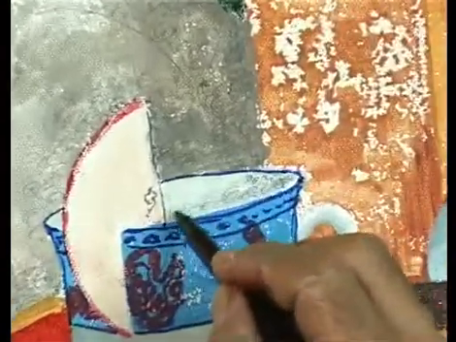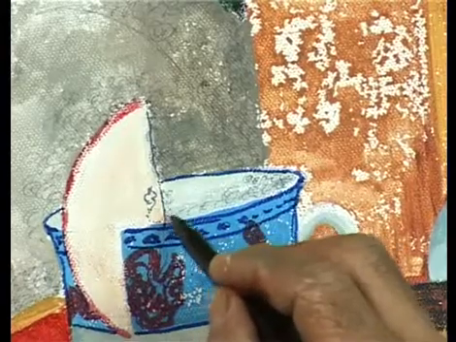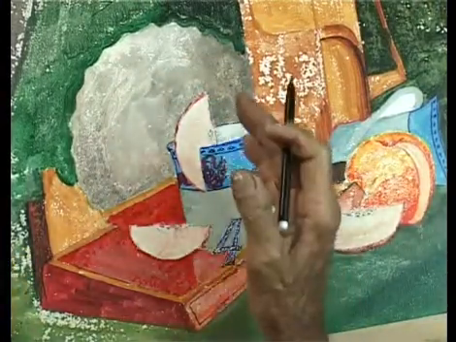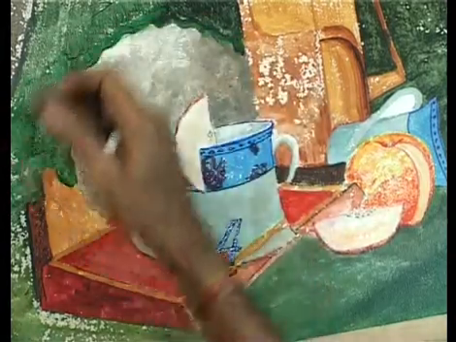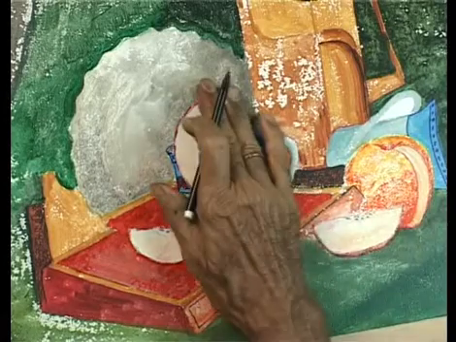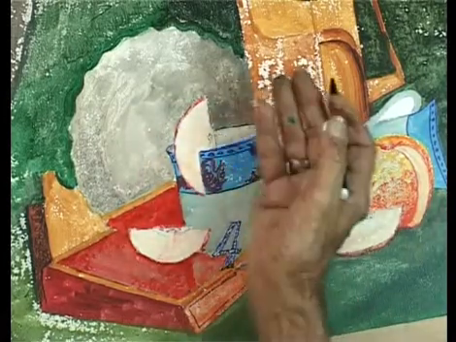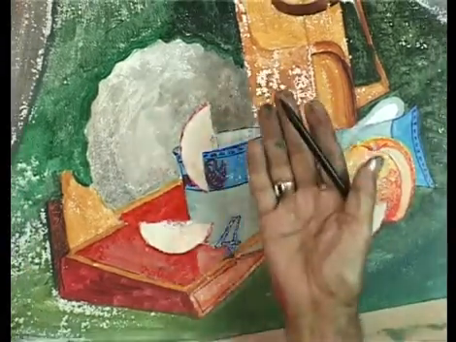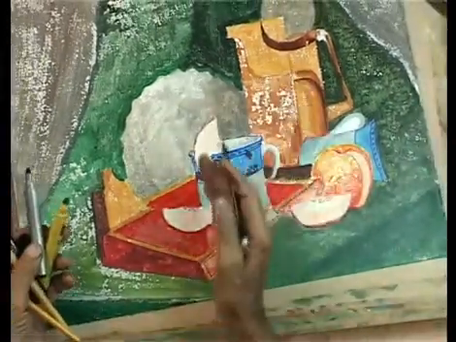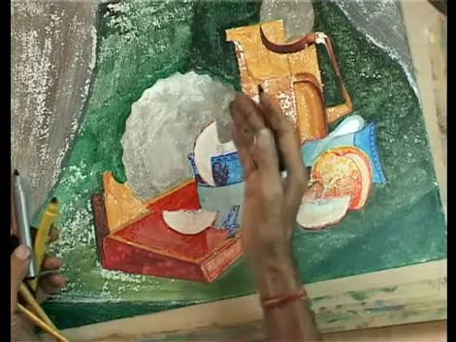I have created a texture, not only the texture, but also a different tonality to this whole greyish surface of the plate. So this helped me in projecting the other objects, in defining the contours of the other objects, adding depth to it, or adding a contrast in relation to the other areas of it. So that way, this is quite helpful.